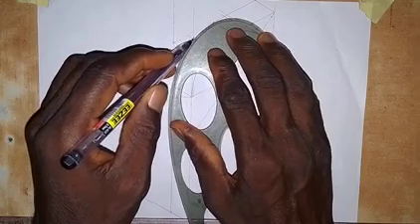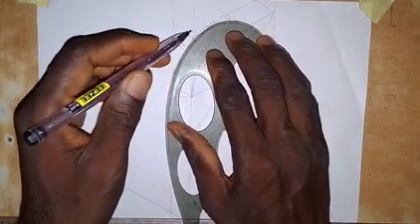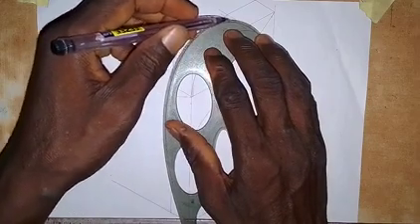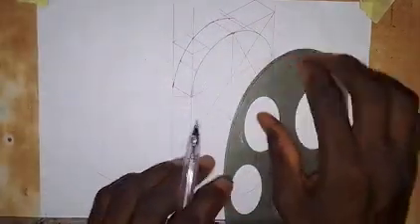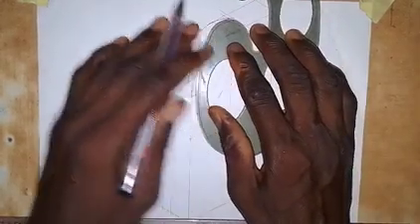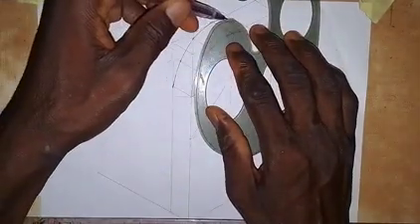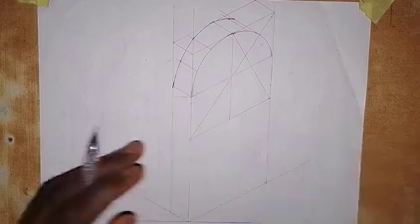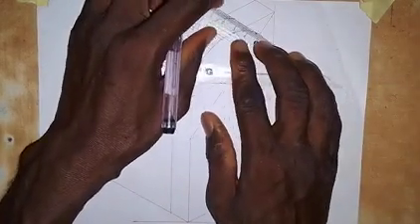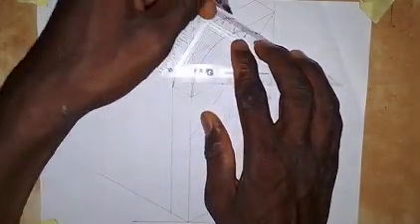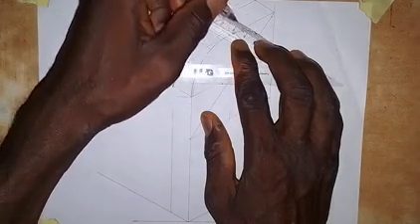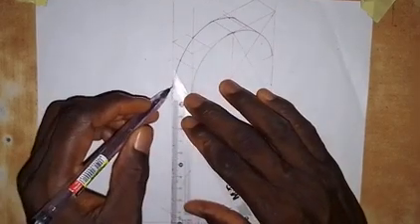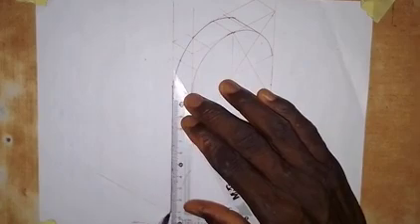Then we join this together, and also we join these together. Alright, then we need to bring out a little curve here. Just use the French curve to do this. So then the next thing that we are going to do is that you make this line a thick line. So this line is a thick line, and then the line from here down will be a thick line like this.